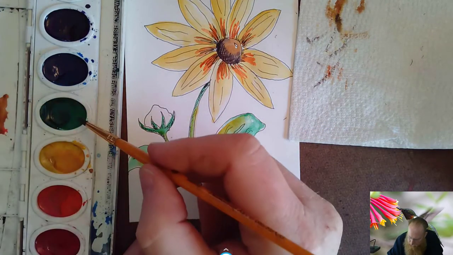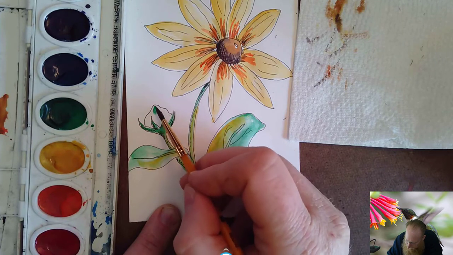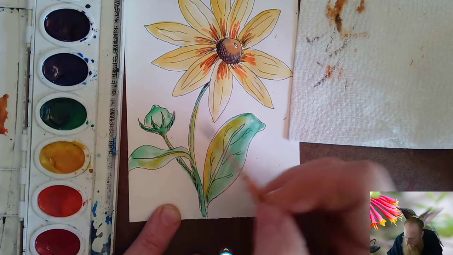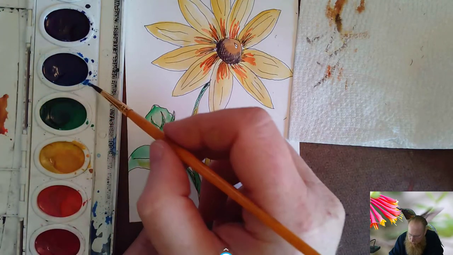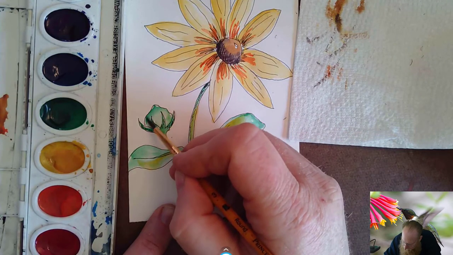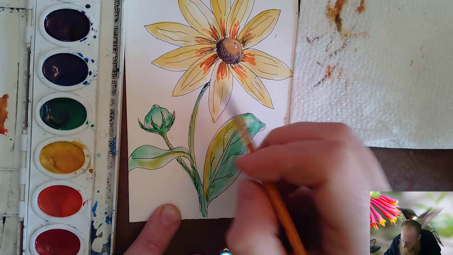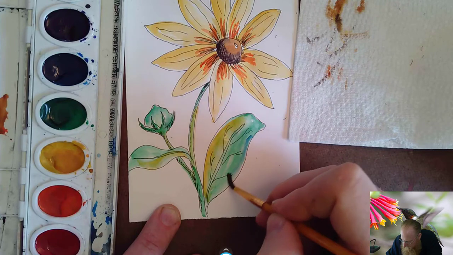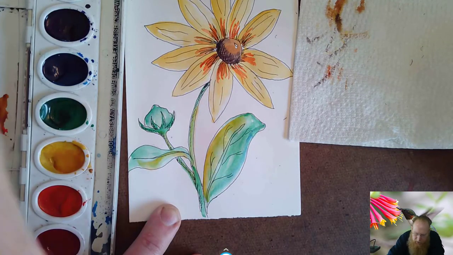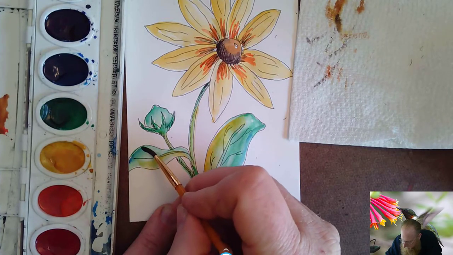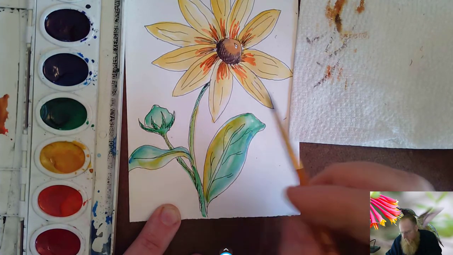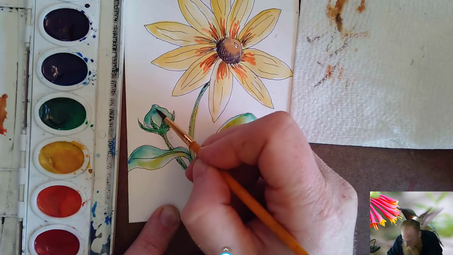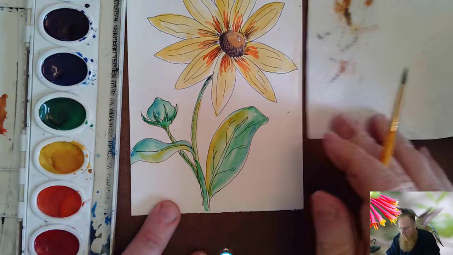And let's not forget that little bud in the background. Very good. And maybe I'll add a little bit of blue where I want it to be a little bit darker. A little bit of blue here. And maybe a little bit of blue on this side. A little stroke of blue with the green. Just to give it a little bit of variation. A bit of blue. A little bit of green. All right. There it is.